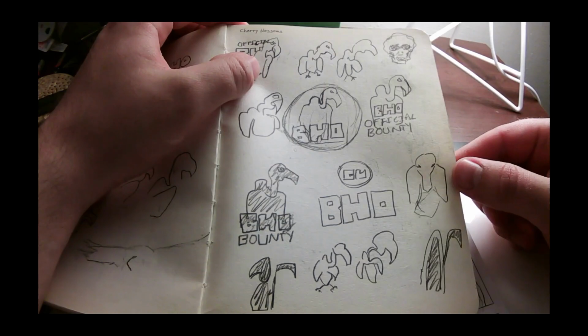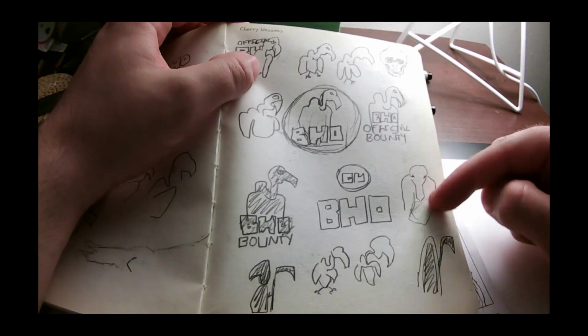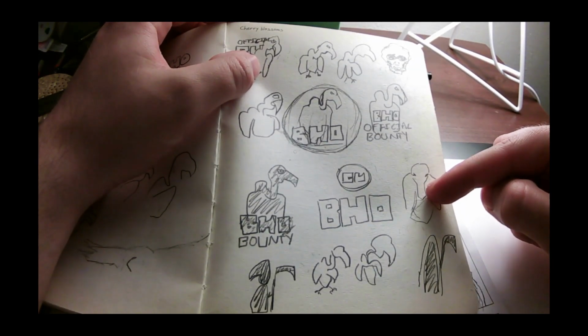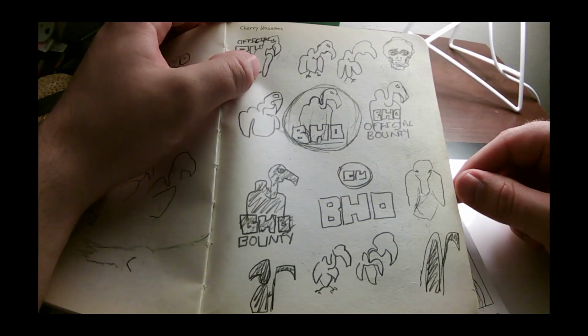I thought maybe it'd be cool if I did one of those beak-forward ones with the wings spread out, but then I was like, I don't know how to draw a bird's head with the beak down.